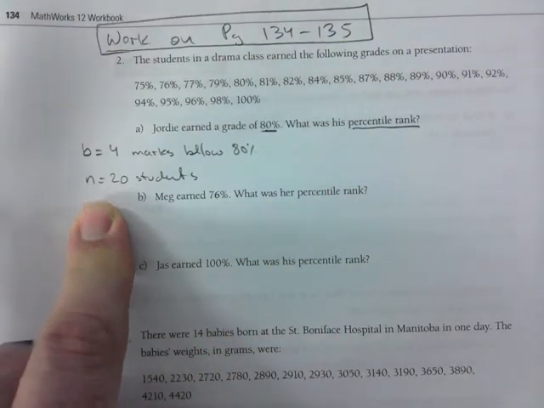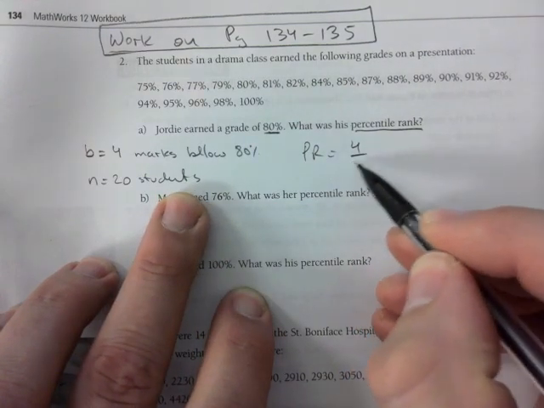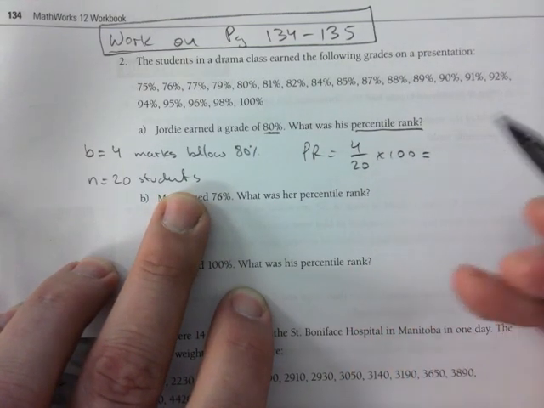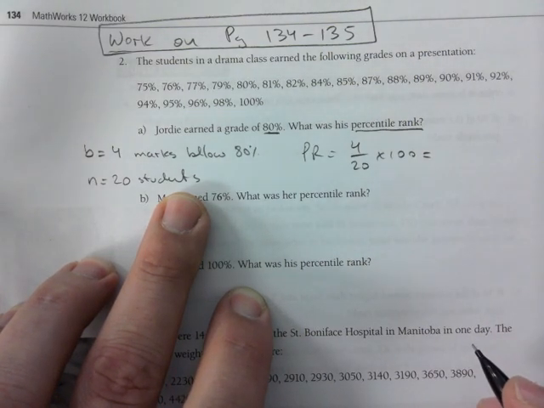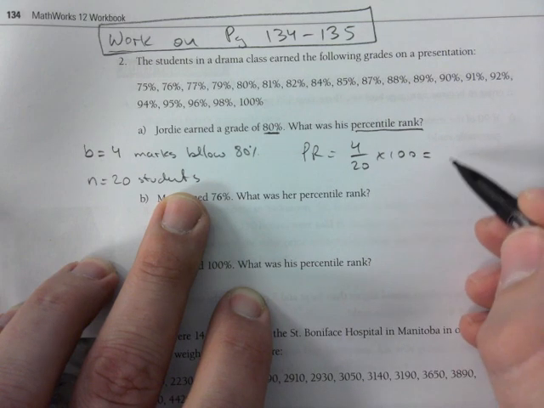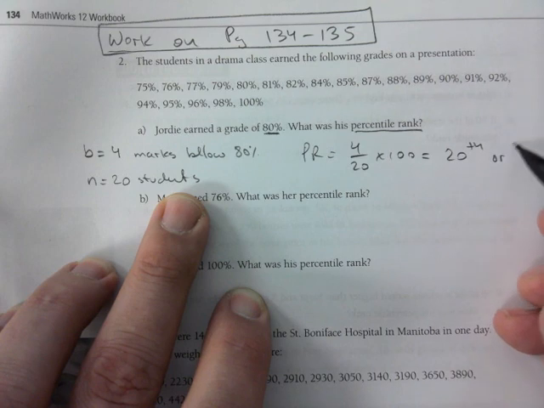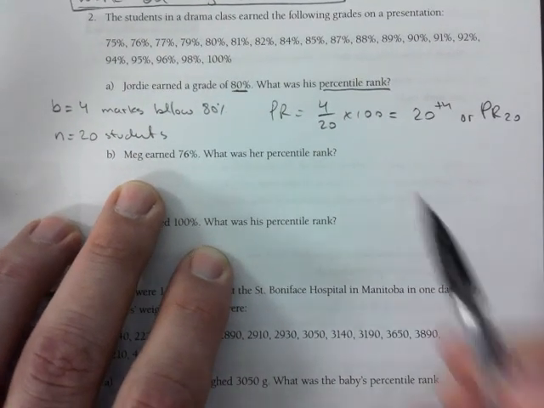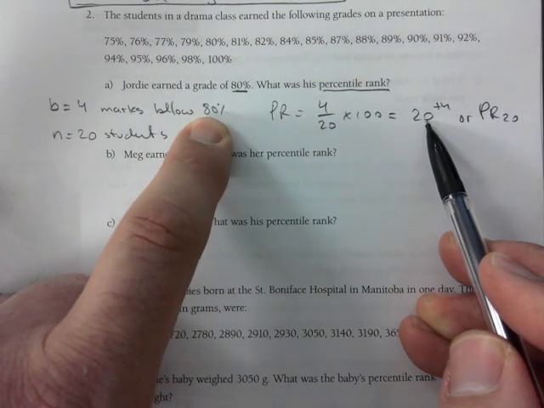So the percentile rank is 4 over 20 times 100, and that gives us 20. The 20th percentile, or PR 20, whichever one you want. Basically this means that 20% of students scored below 80.